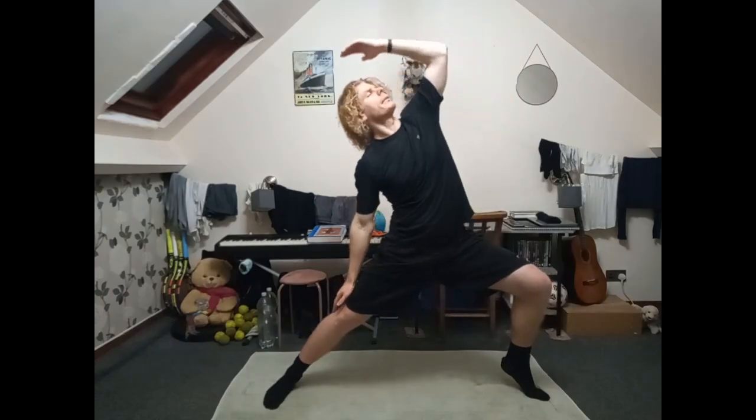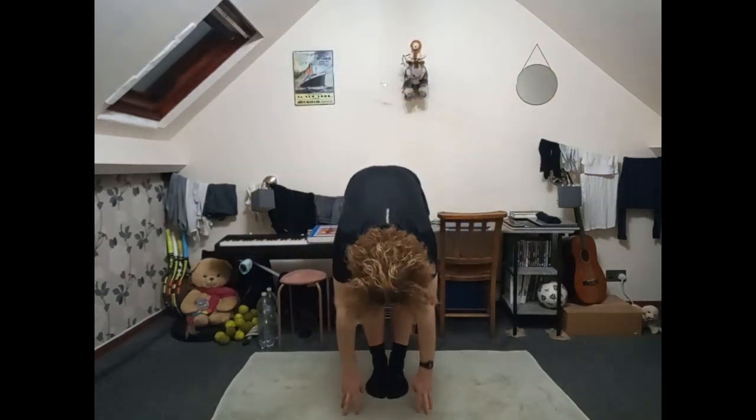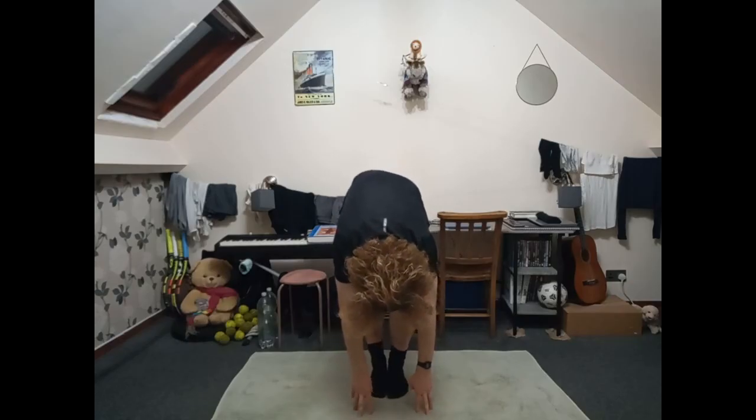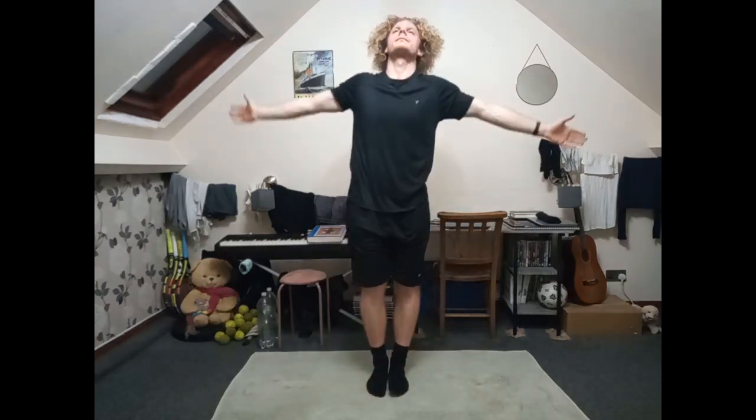Out and back. In, straighten the front leg. Out and down. Hands down. Breathe in, arms up. Out and down. Bend the right leg, stretch the left one. Change, stretch the right leg. In middle. Out, down. In and up with the hands. Out and down with the hands.